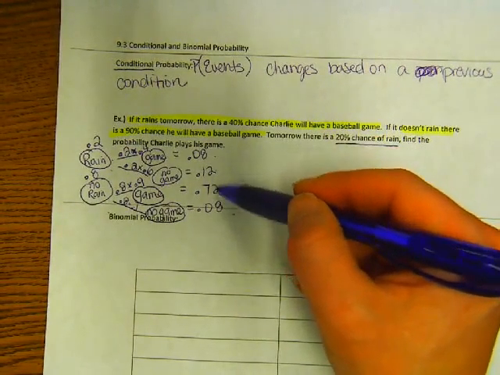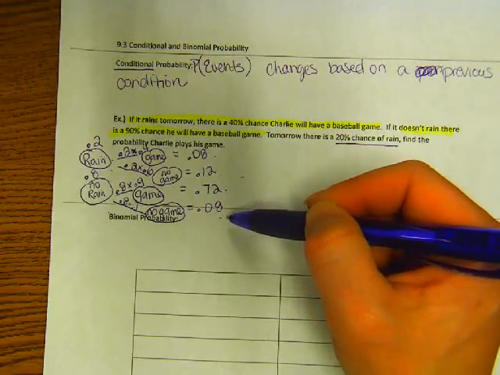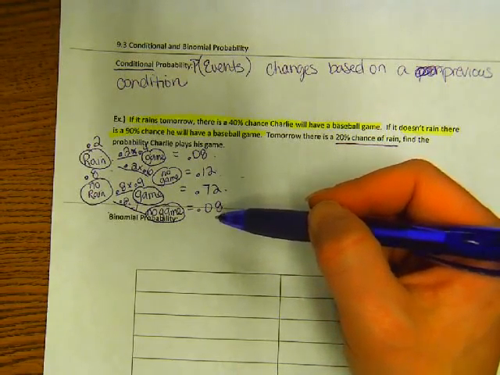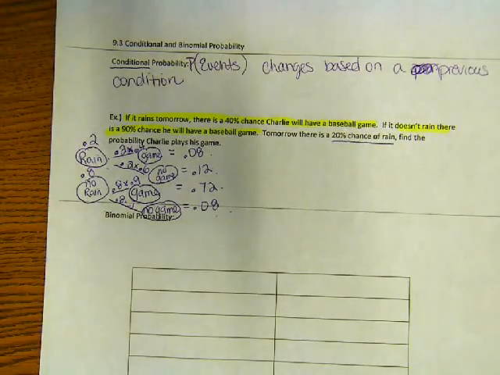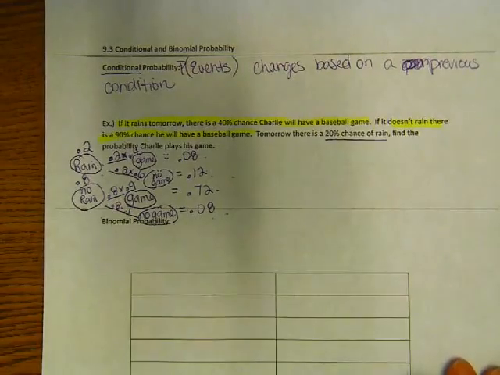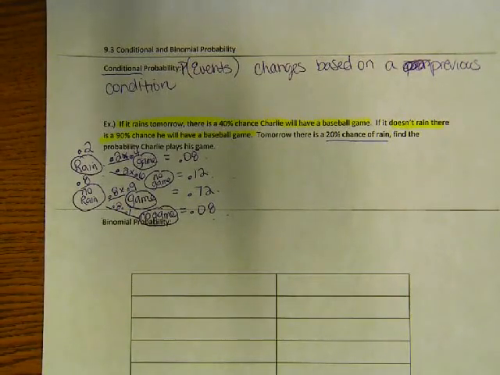If you add these four up, the four different possibilities, they also add up to 1. We talked about how yesterday and the day before that a probability distribution has to add up to 1. So what do you think? To answer my question, find the probability Charlie plays his game, what do I have to do then?